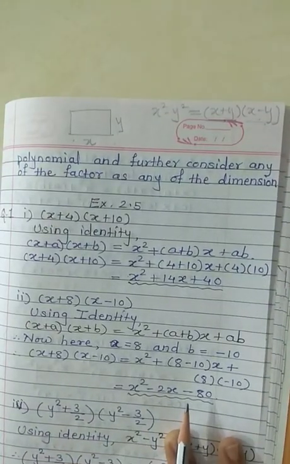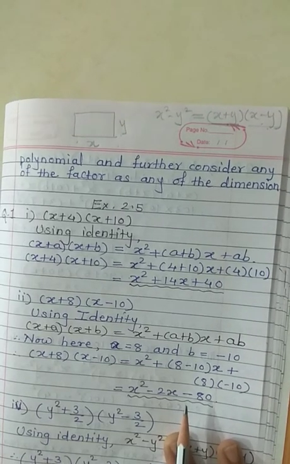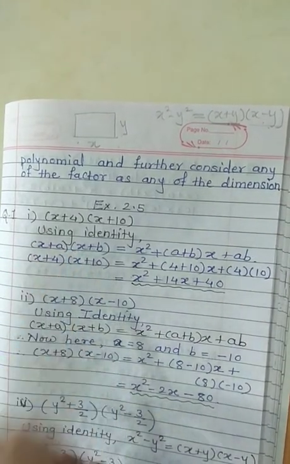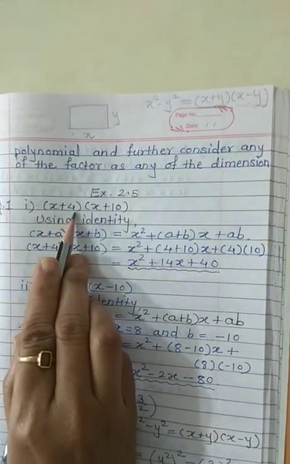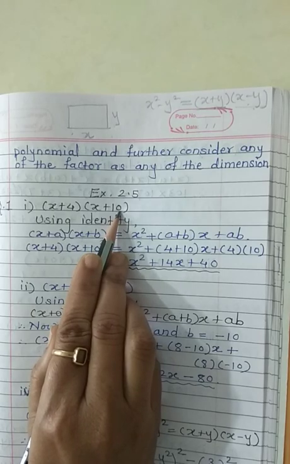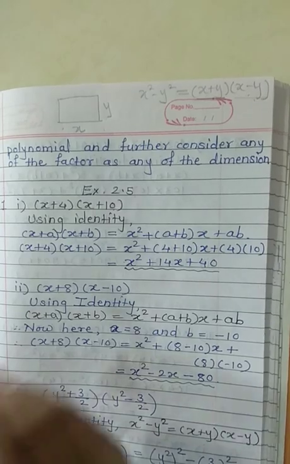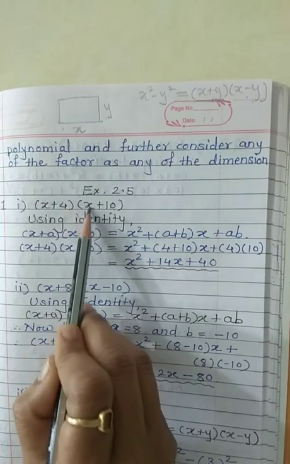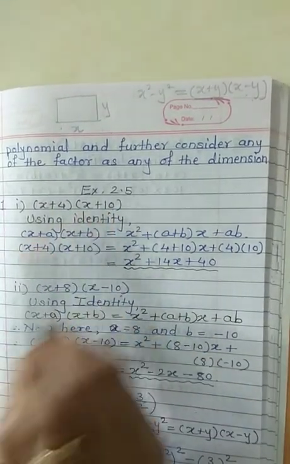The first question is, use suitable identities to find the following products. Now the first sum I am going to solve here. Let us see: (x plus 4) into another bracket (x plus 10). Now you can observe this is in the form (x plus a) and (x plus b), because the first term x is the same and the second terms are different in both the brackets.